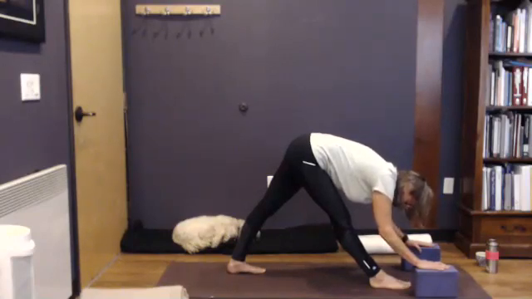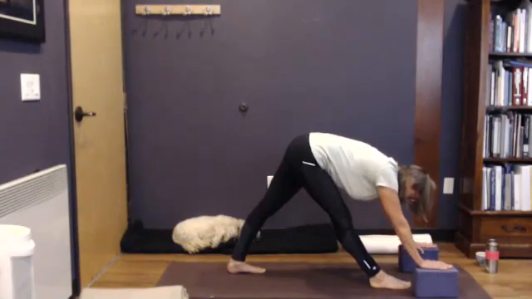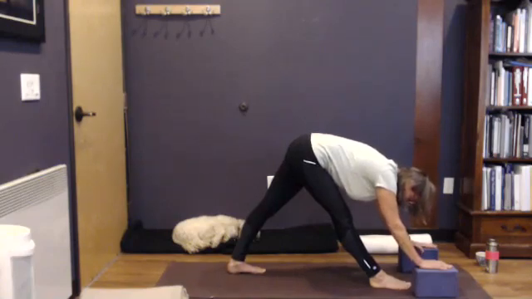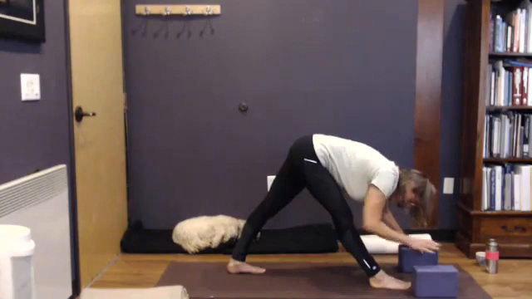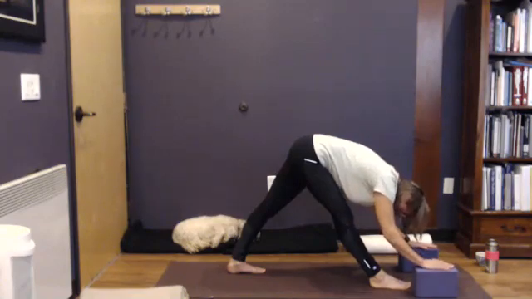But I mentioned the outer knees because I know some of you are having knee issues. So on the front leg, so the right outer knee, what is the space like at the outer right knee? Can you broaden the outer right knee joint? Narrow the inner right knee.